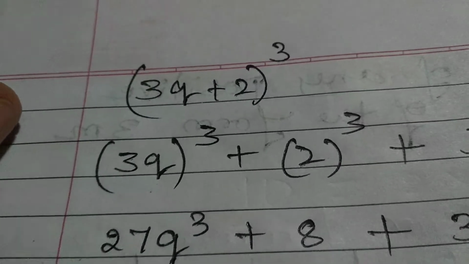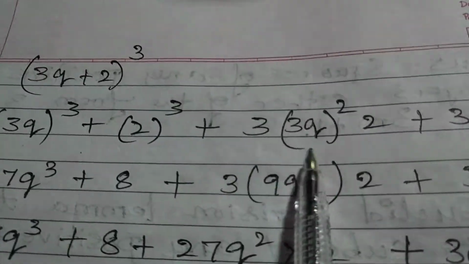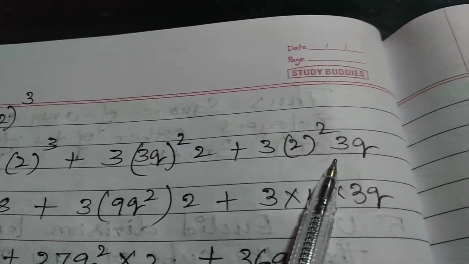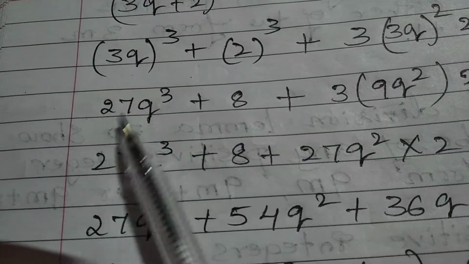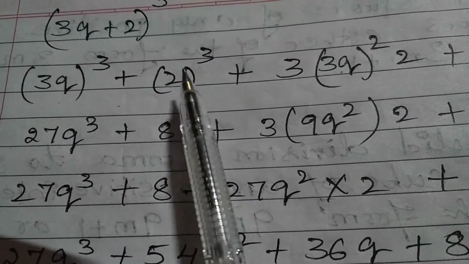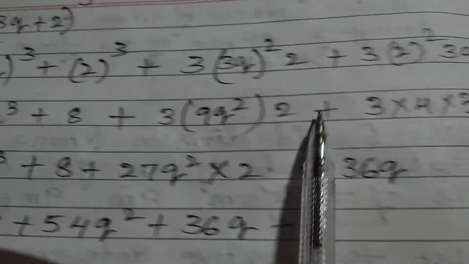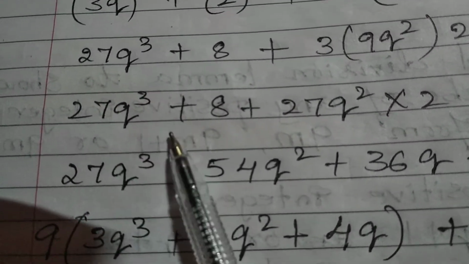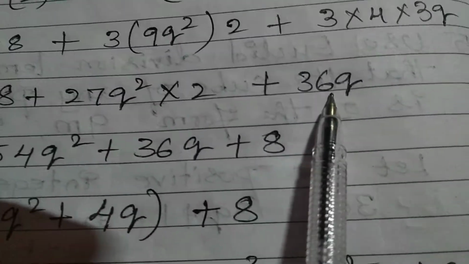Now next is 3q plus 2 whole cube. 3q cube plus 2 cube plus 3 into 3q whole square into 2 plus 3 into 2 square into 3q. Applying the a plus b whole cube formula, 27q cube plus 2 into 2 into 2, that is 8, plus 3 into 9q square into 2 plus 3 into 4 into 3q. So 27q cube plus 8 plus 54q square plus 36q.